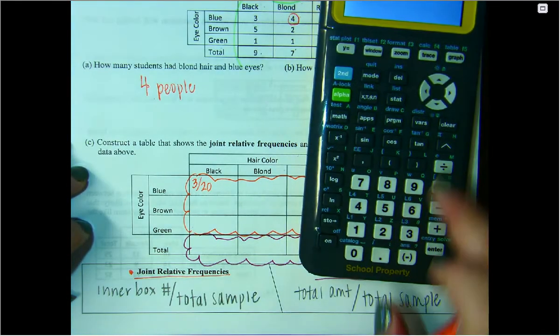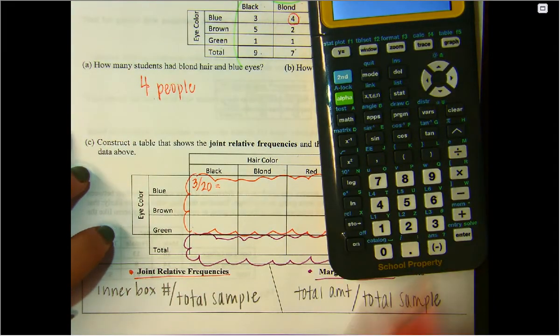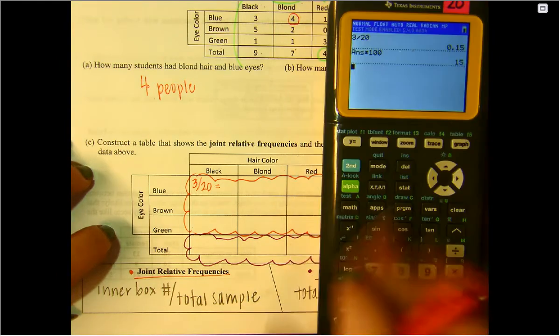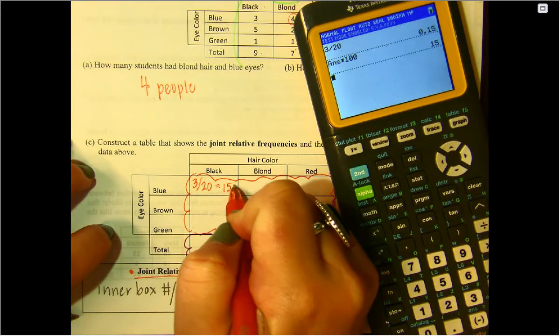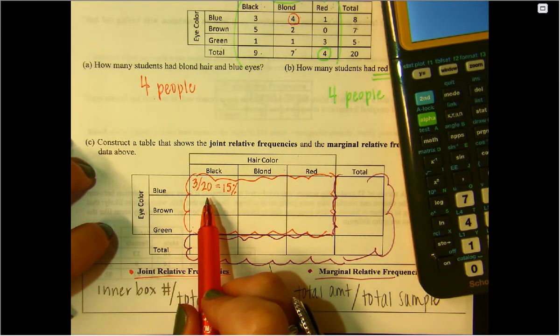So I'm going to have 3 divided by 20, which is 0.15, and I'm going to turn this into a percent by timesing it by 100. So this is 15%. All of these are going to be the same thing in here.